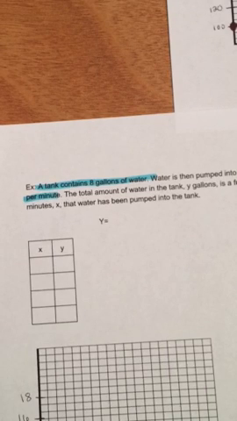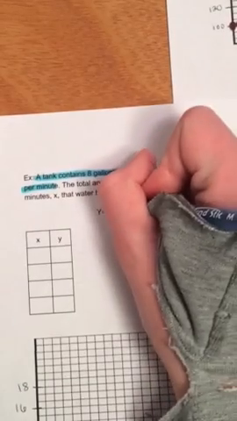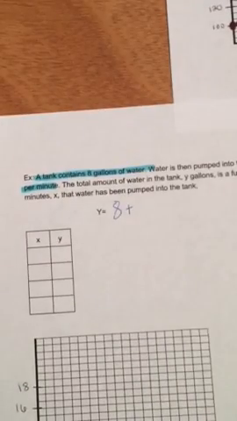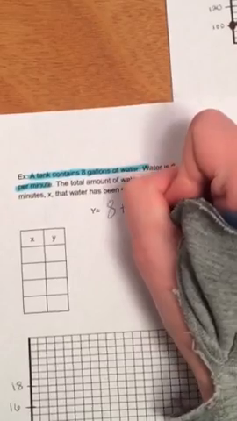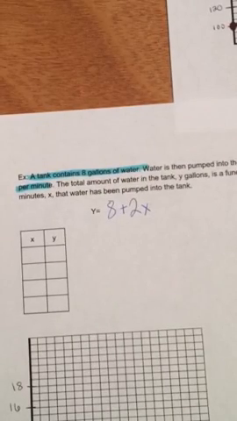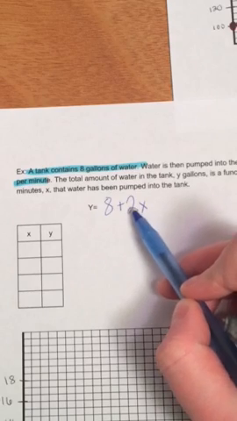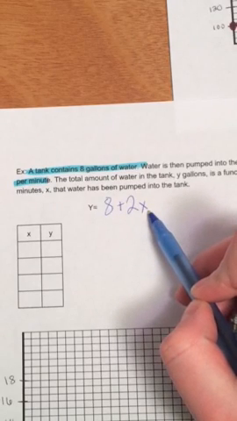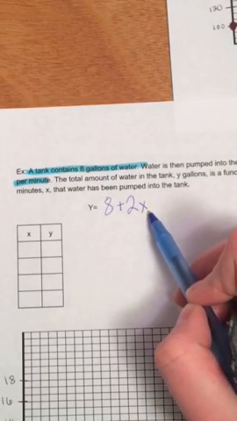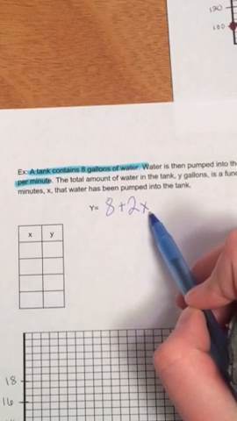All that's saying, that last sentence, is I can write it as an equation. Okay? Nothing major there. So again, I'm starting with 8 gallons plus 2 gallons per minute. Okay? So it's 2 times the number of minutes I'm in. Okay? So if it's 4 minutes, it'll be 8 gallons. If it's 5 minutes, it's 10 extra gallons.